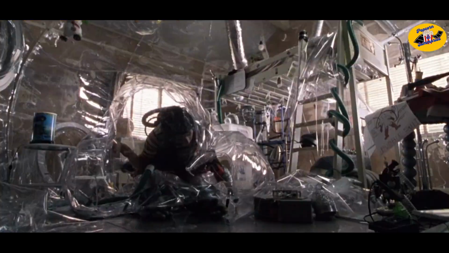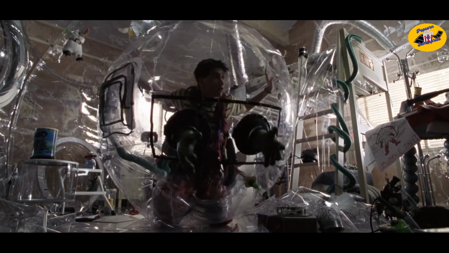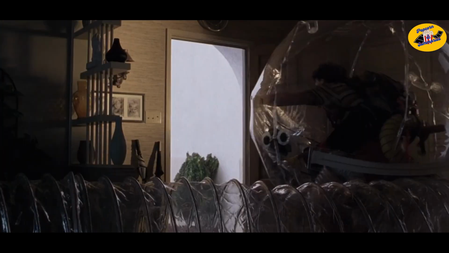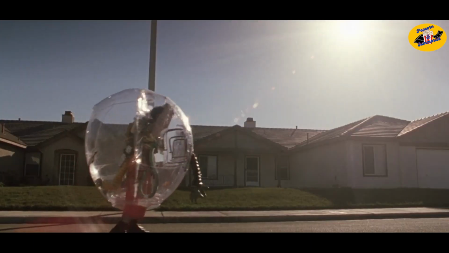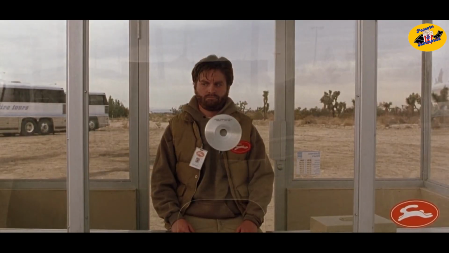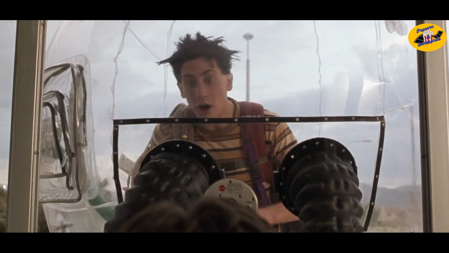Either way, we have to get out of here and get Chloe. Then with a lot of effort, he made himself a portable bubble that can be moved everywhere. After that, Jimmy went out for the first time without telling his parents. And seeing the sky, wind, earth, people outside, he is very happy. Jimmy then arrives at the bus stand and asks for a ticket. When the ticket seller asks for money, Jimmy remembers that he forgot to bring money.